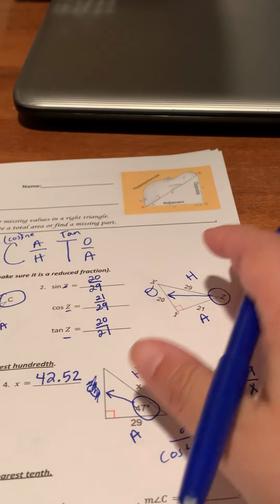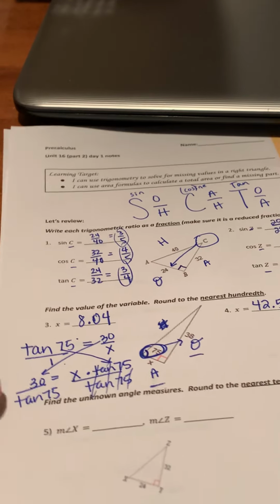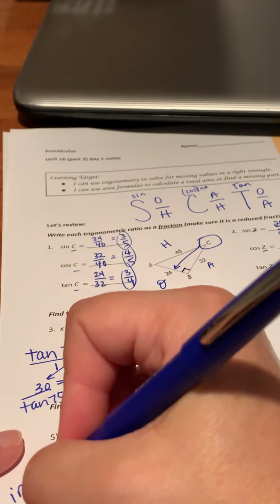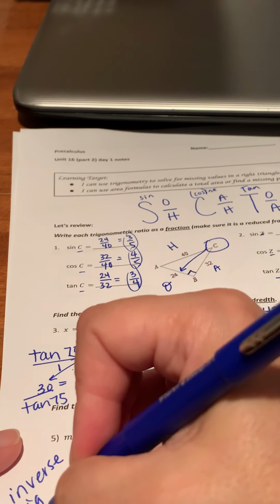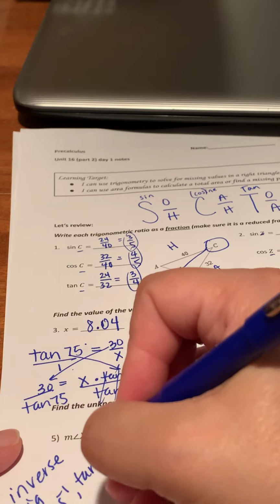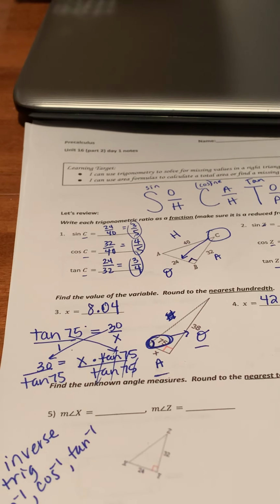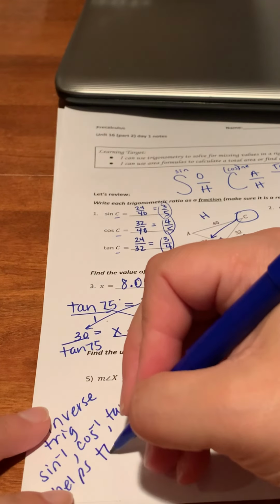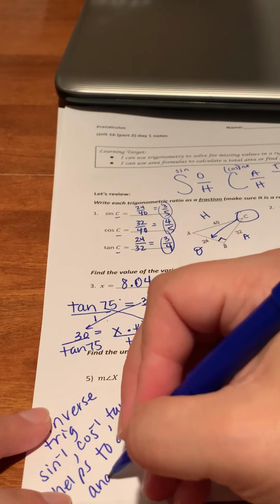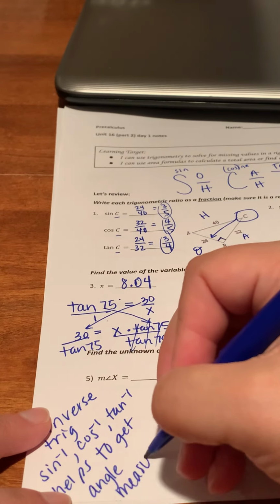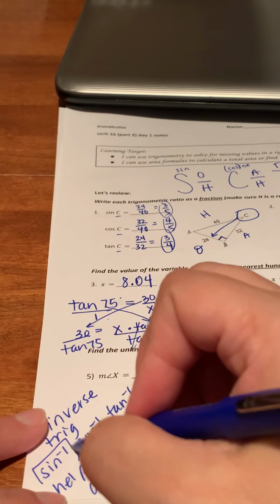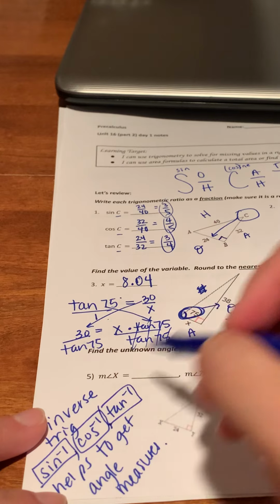Now, when we're trying to find angle measures, we use inverse trig. When I don't know the angle measures, I use inverse trig. And that's sine -1, cos -1, tan -1. They're on the calculator. And that helps to get angle measures. So, inverse trig, these are buttons on your calculator. You first just got to set it up like you did above.